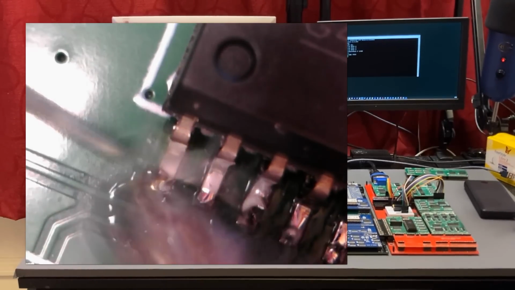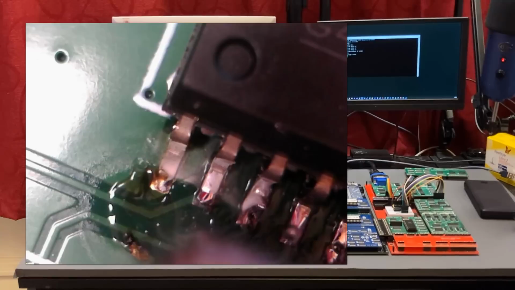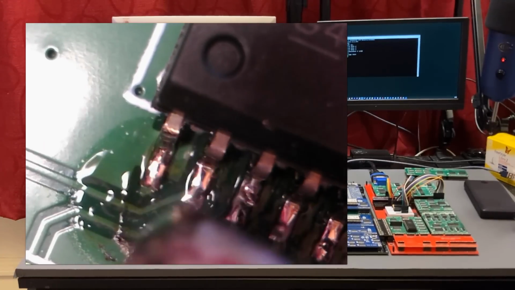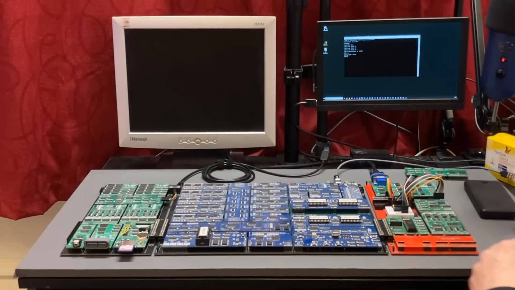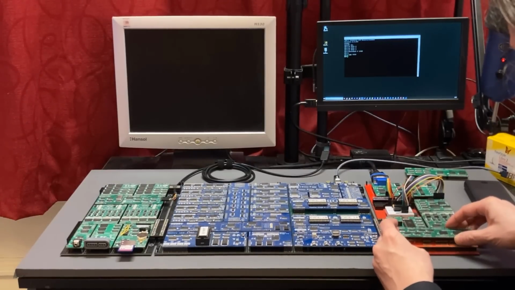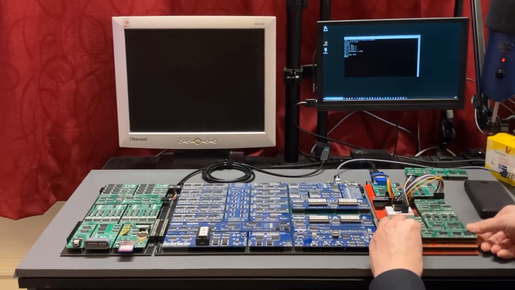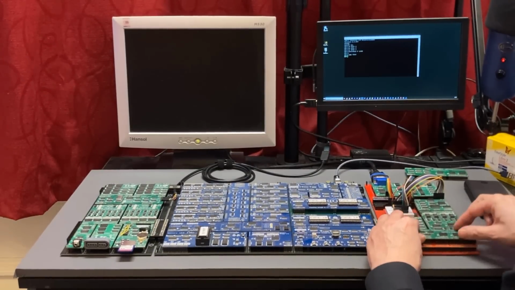There's one at the bottom I didn't like as well. Let's just give this a try, because a couple of bits wrong like that could explain everything we saw.